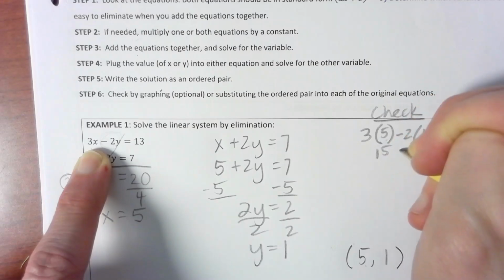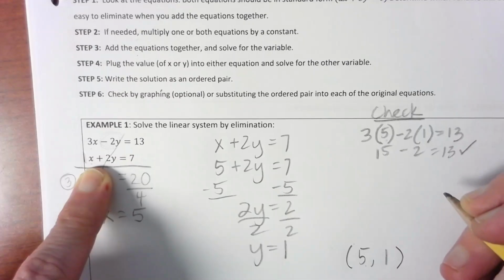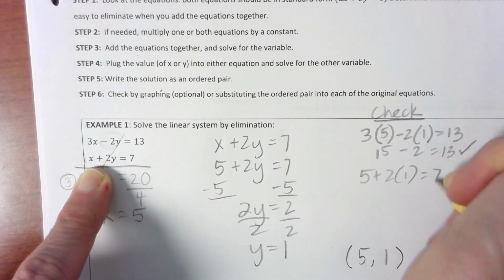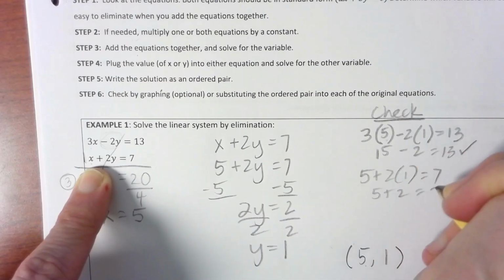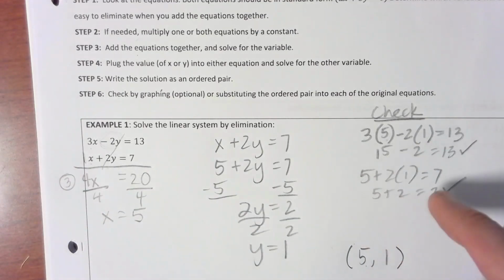Okay, 15 minus 2 is 13, yes. And then I have to repeat the process with the other equation. 5 plus 2 times 1 equals 7. 5 plus 2 equals 7. Yes, they both work, therefore I know that's a solution. So that's the algebra way of checking. That's actually probably faster than taking out your laptop to check on Desmos.